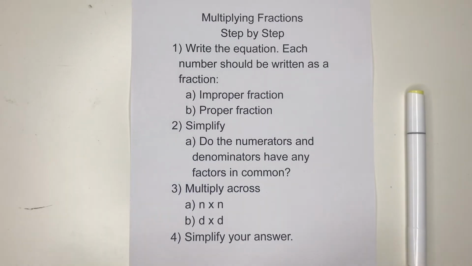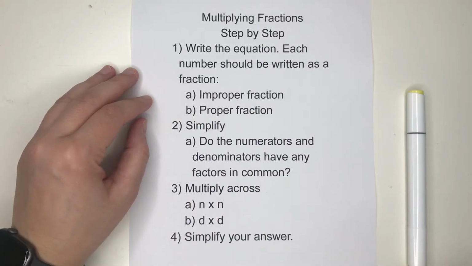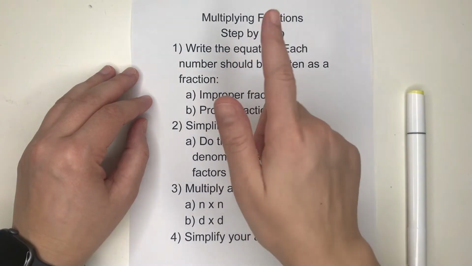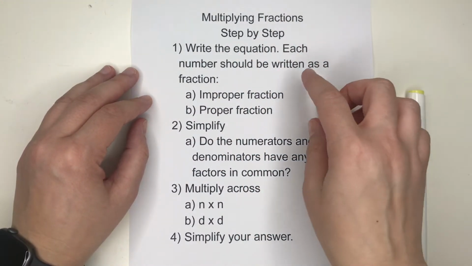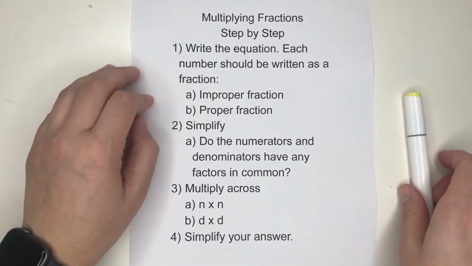I've written them out step by step. There are 4 main steps with some smaller steps in between, and we're going to break down each one. Number 1 says that we're going to write the equation. This is pretty normal for math. Nothing exciting there, except that you need to make sure that each number is written as a fraction.